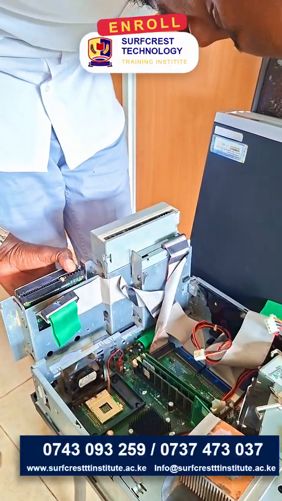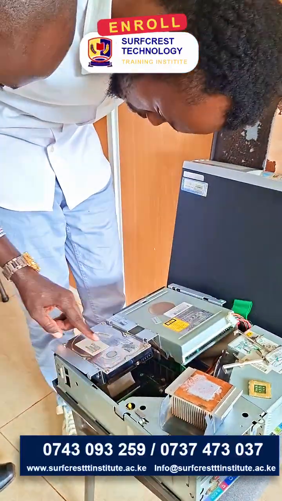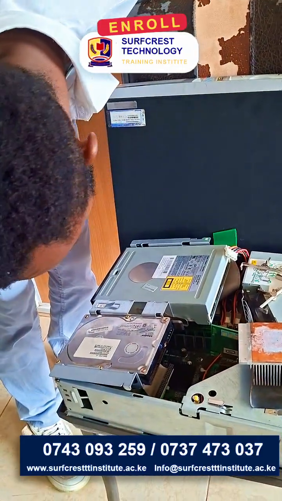This is the hard disk. You can see the size of your hard disk. Can you read the size? It's indicated in terms of GB.